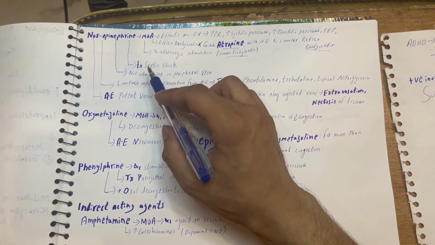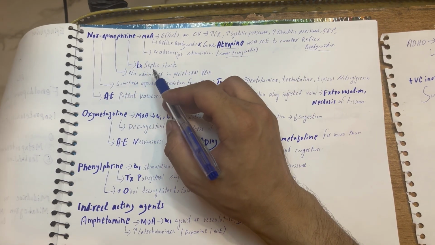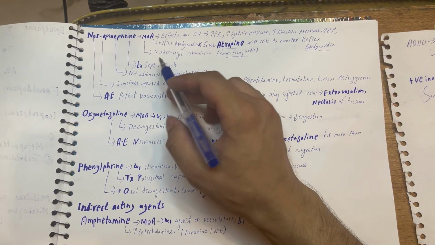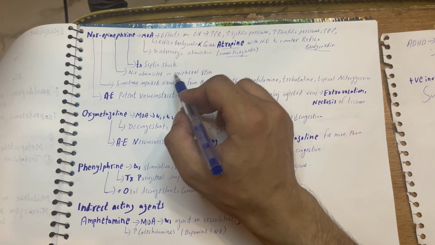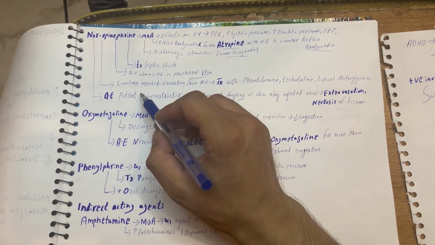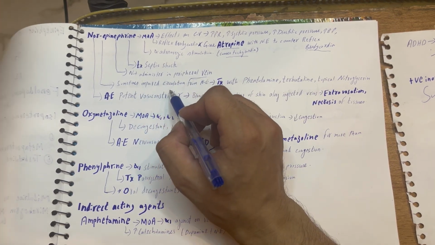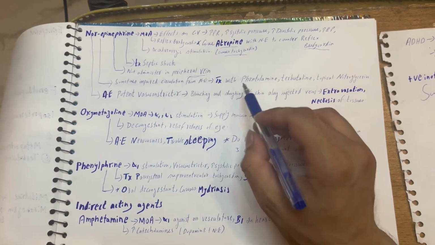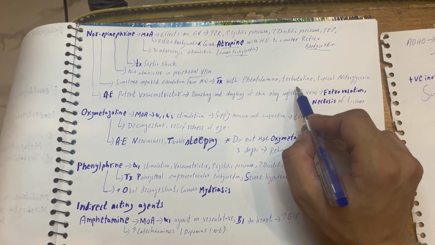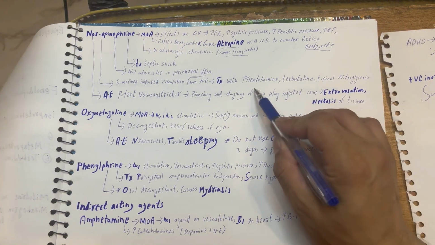So norepinephrine, when it comes to treatment, is used for the treatment of septic shock. The main important thing is norepinephrine should not be administered in peripheral veins. Sometimes impaired circulation from norepinephrine can happen. So in this case, treat with phentolamine, terbutaline, and topical nitroglycerin. This is very important.